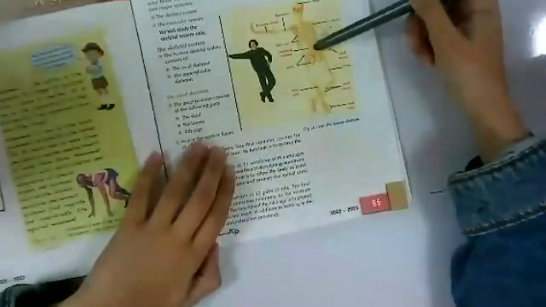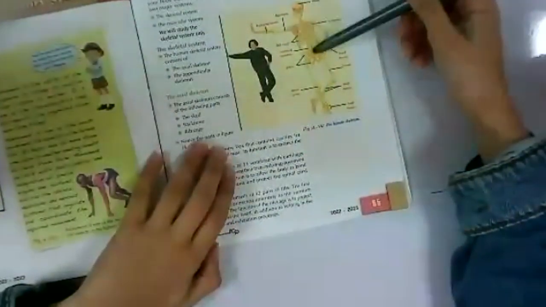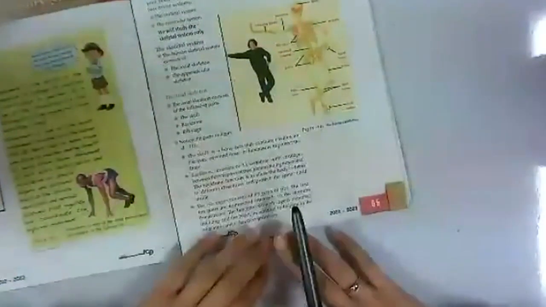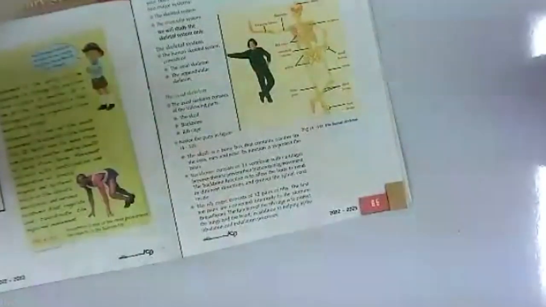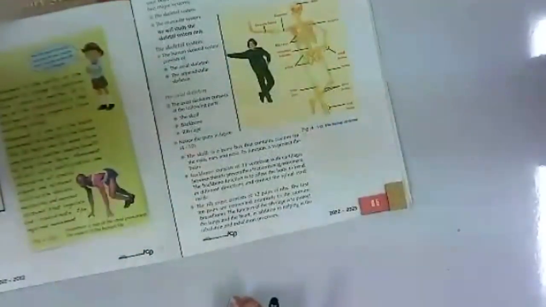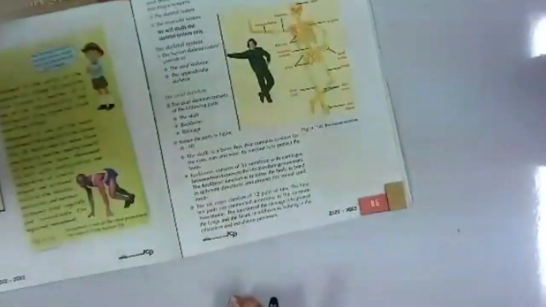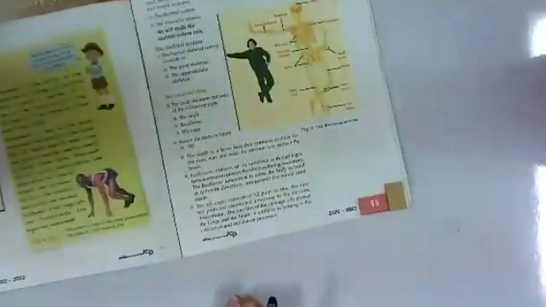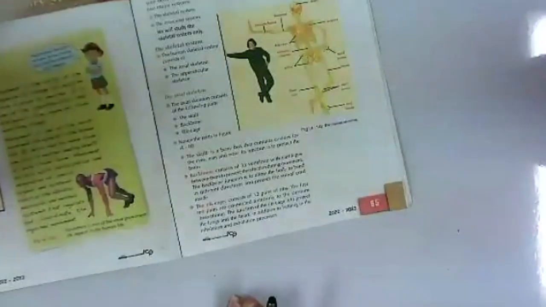You see it clearly? The backbone is called the vertebral column. Why? Because it consists of 33 vertebrae.